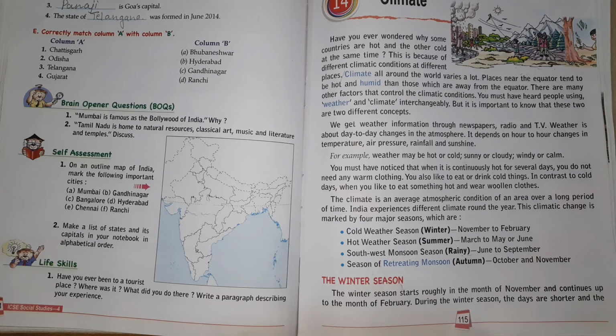India experiences different climate round the year. This climatic change is marked by four major seasons, which are: cold weather season, winter, November to February; hot weather season, summer, March to May or June; southwest monsoon season, rainy, June to September; season of retreating monsoon, autumn, October and November.